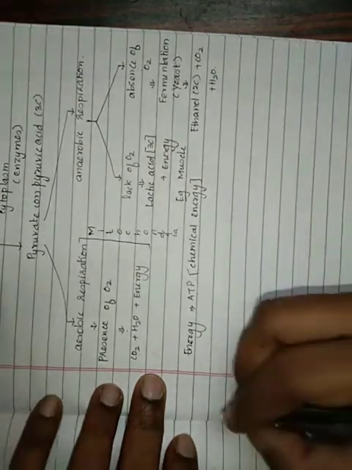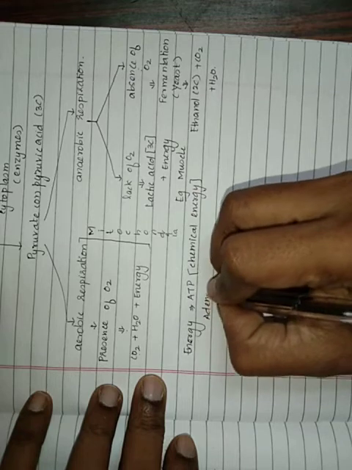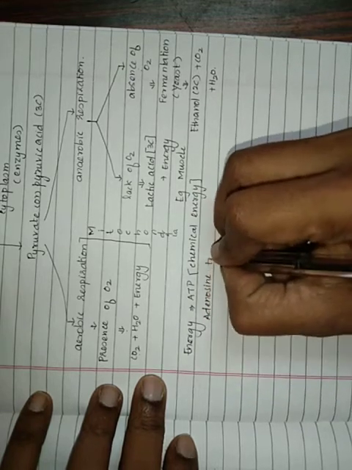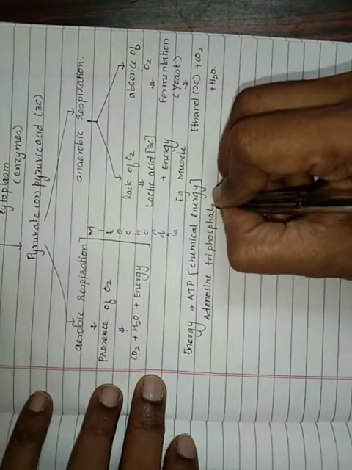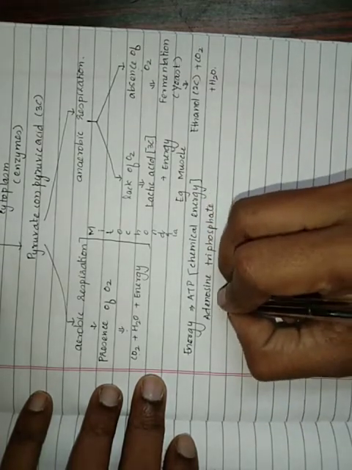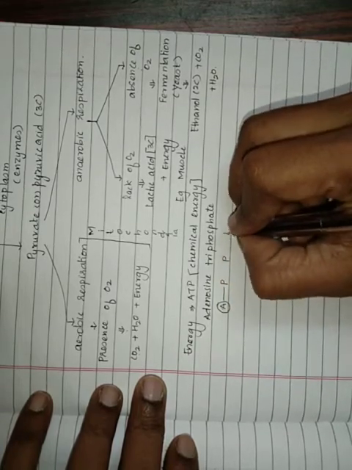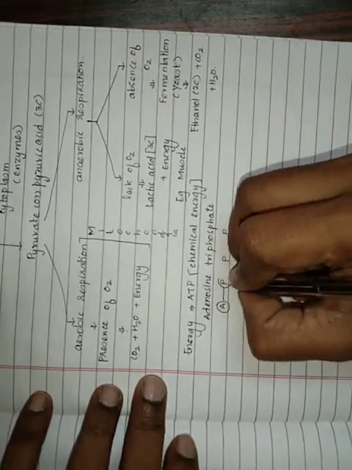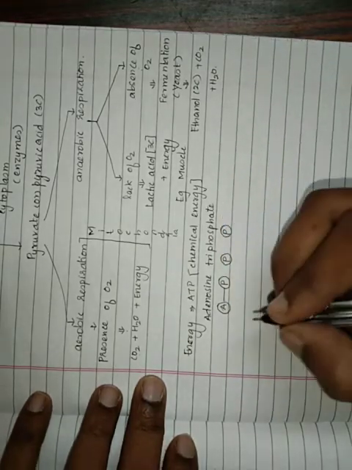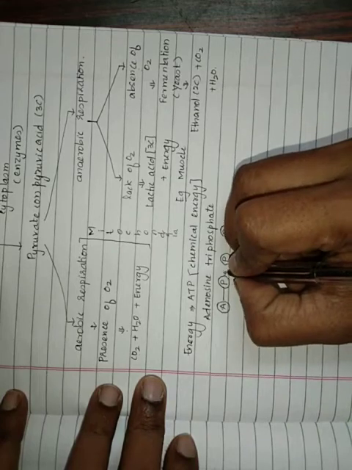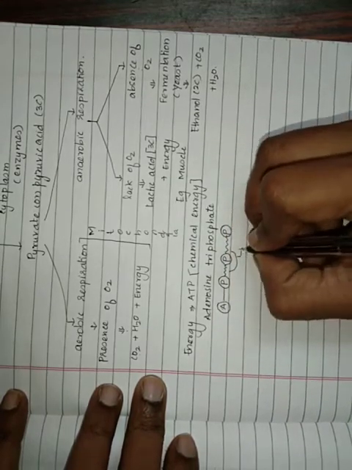So where is the energy present here? ATP means adenosine triphosphate. That is one adenosine molecule, to which 3 phosphate molecules are attached. The first phosphate is attached with a normal ester bond, and the second and third phosphates are attached with energy bonds.